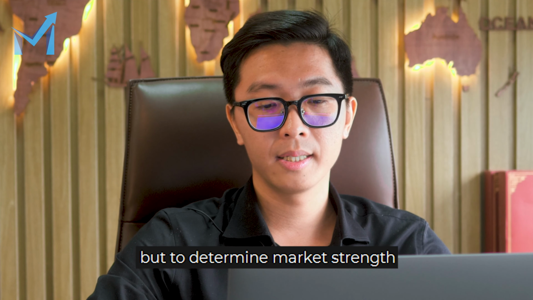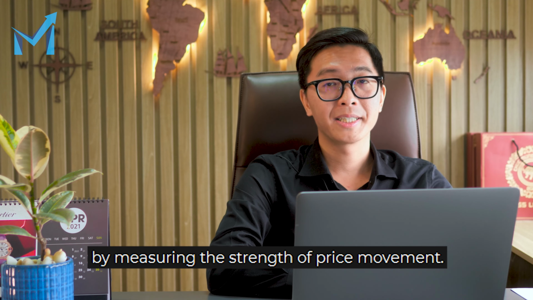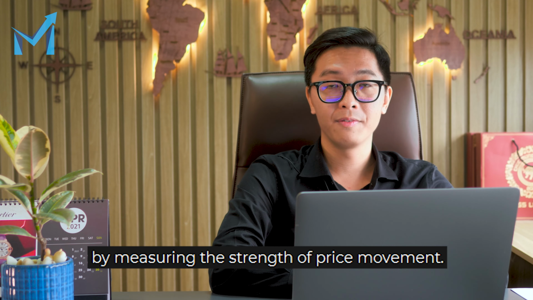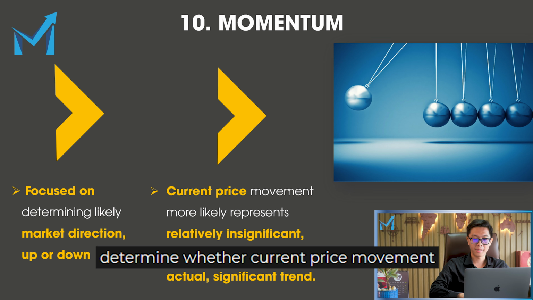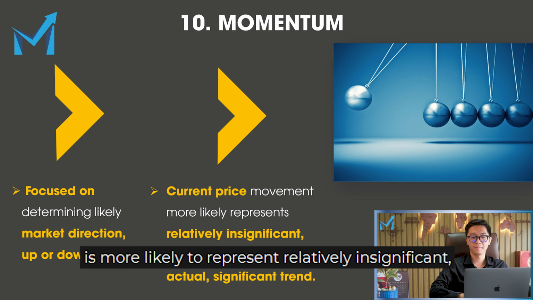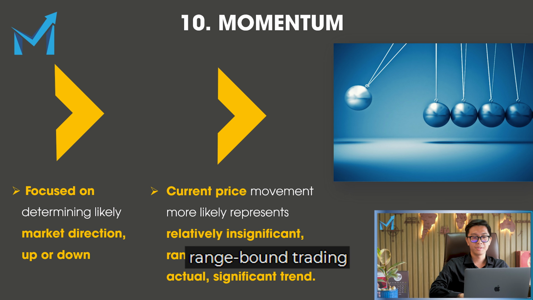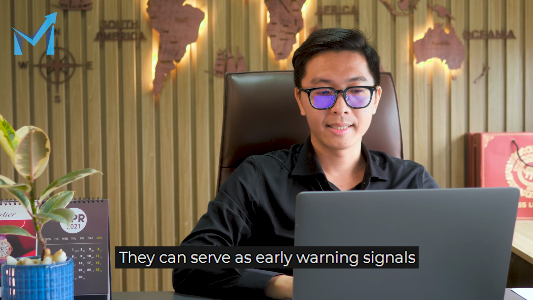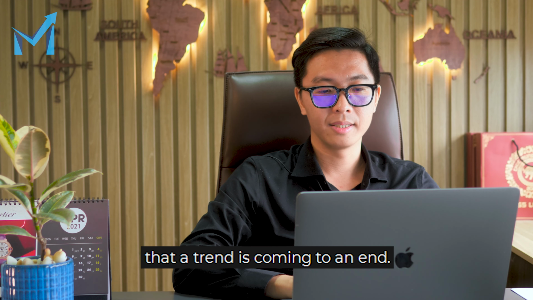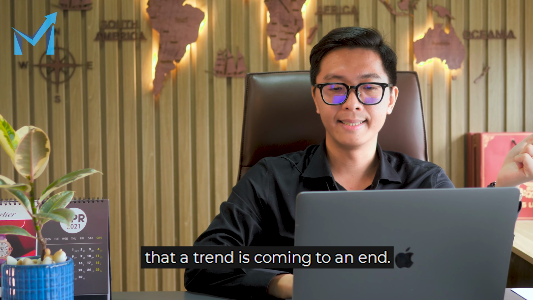It will determine the market strength by measuring the strength of the price movement. Momentum indicators help investors determine whether the current price movement likely represents a relatively insignificant range-bound trend or an actual significant strength. They can serve as an early warning signal that a trend is coming to an end.